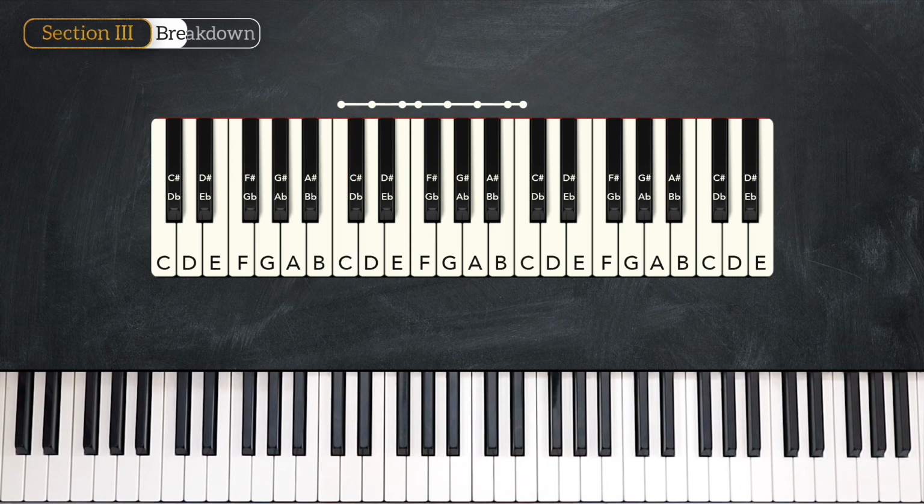Let's take another note. Let's play F. And apply the same formula. We're going to go up by a whole step, then a half step. We have this one, A sharp or B flat. Then going up a whole step, we have C, then D, going up a whole step.